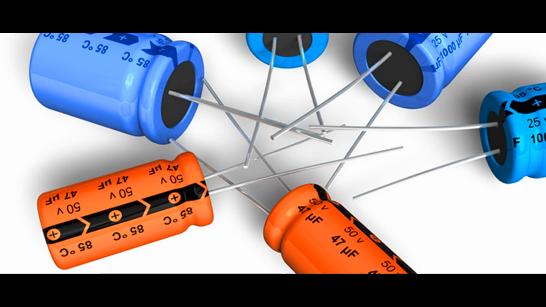They help manage signal integrity and stabilize power supplies, ensuring reliable operation of electronic devices. Here's a detailed look at each function. Coupling.